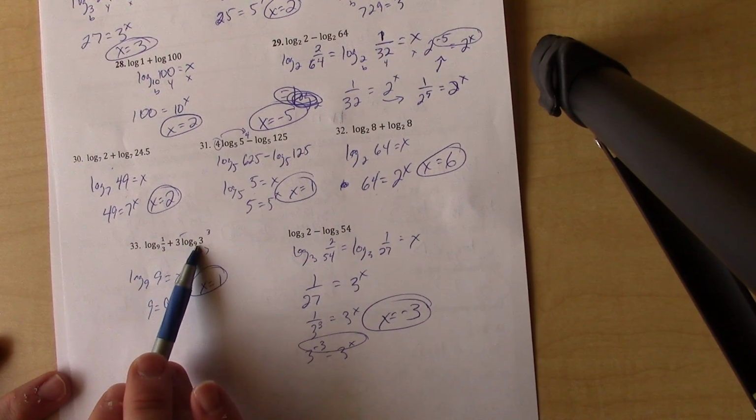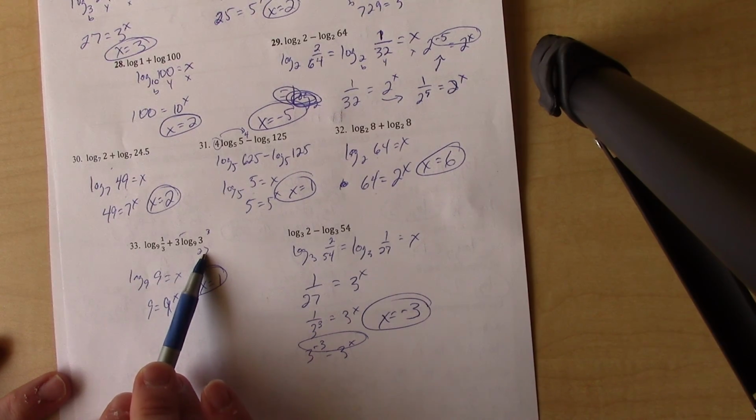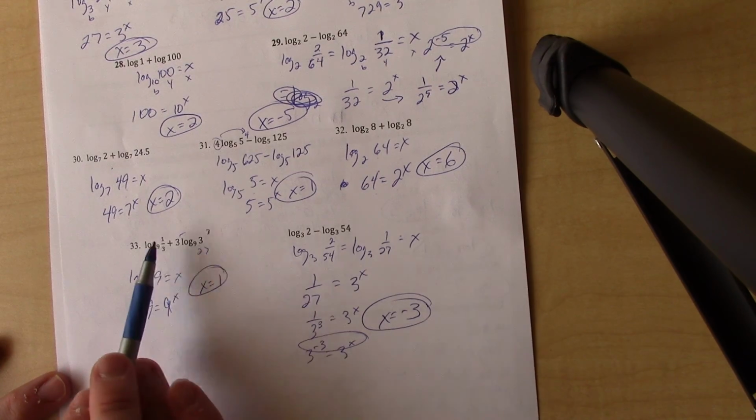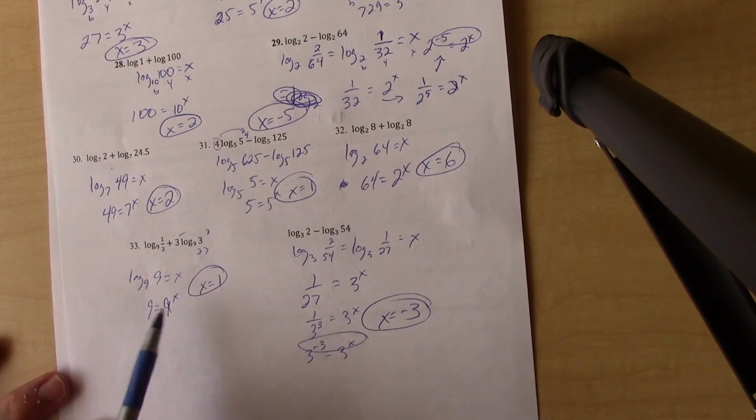Pull this up as an exponent first. 3 to the 3rd power is not 9. That's not times. It's 3 to the 3rd power. 3 times 3 times 3 is 27. Plus means multiply. 27 times 1/3. Do it in your calculator. 27 times 1 divided by 3. You get 9. Set it up. Easy problem.